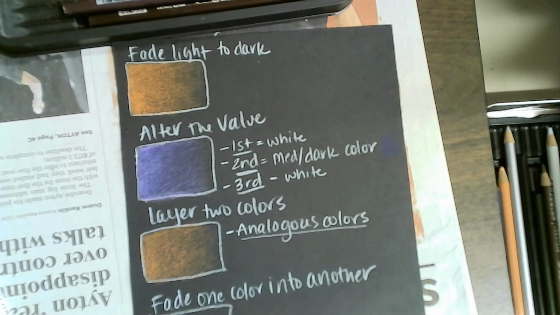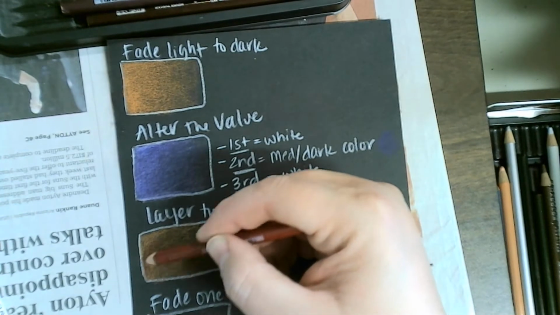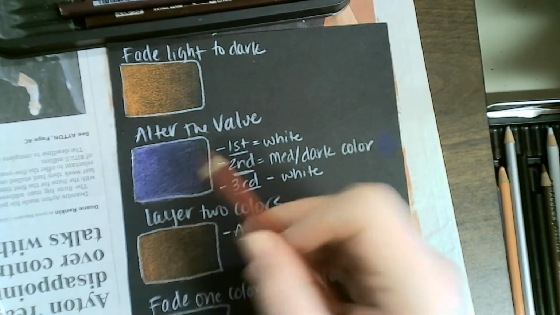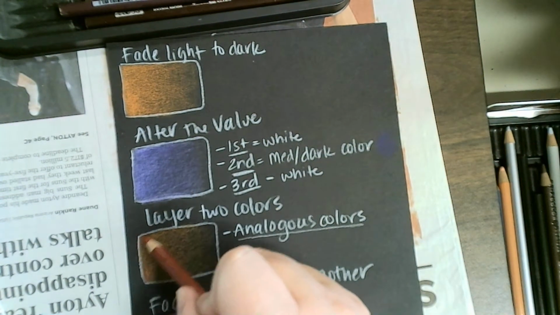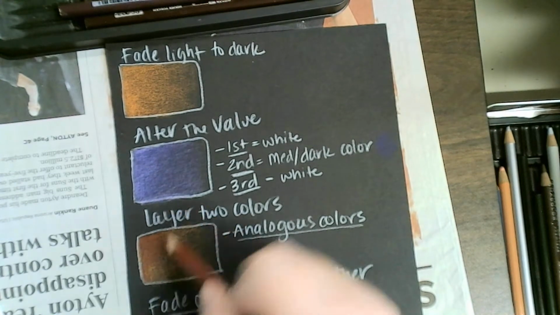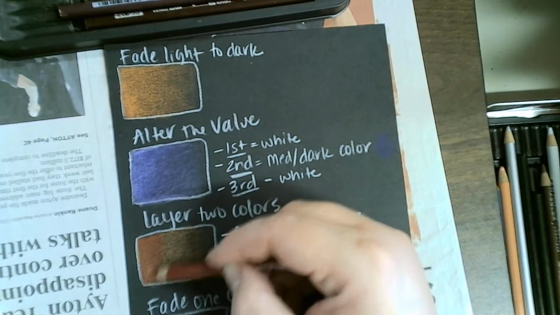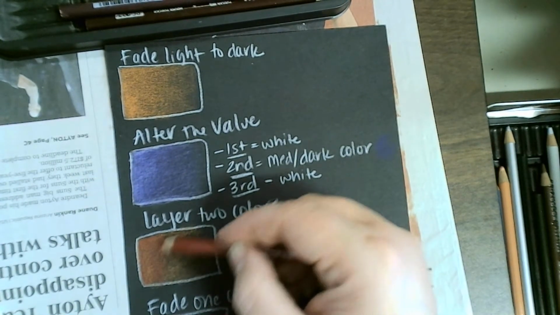And then I would layer on my darker of the 2 colors. So I'm going to layer on my red. Then if I wanted it to be like orangish red, which it will become orangish red, but if I wanted it much more orangey, I could do a 3rd layer, just like we did alter the value.